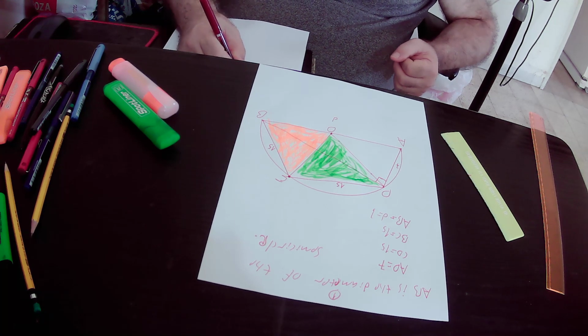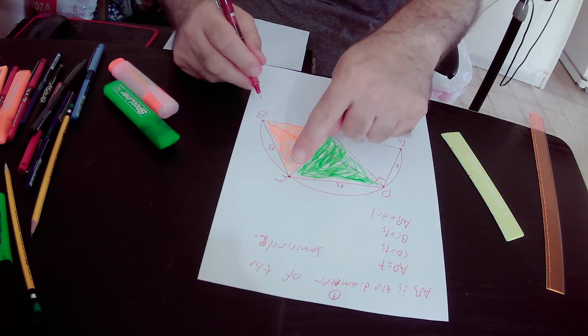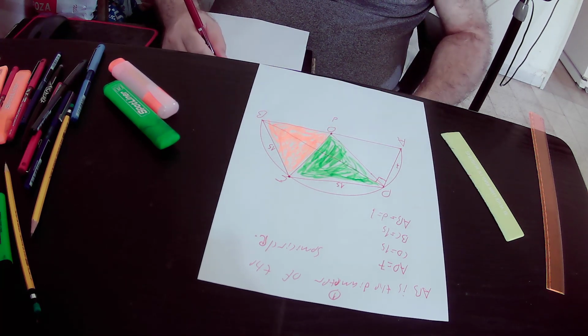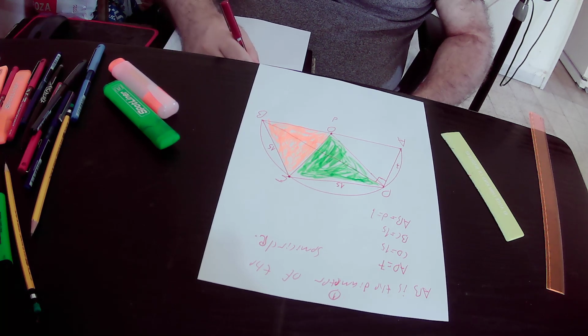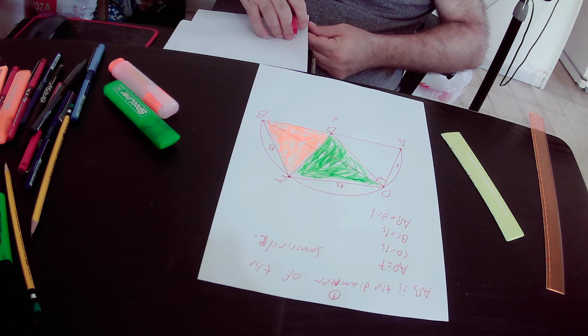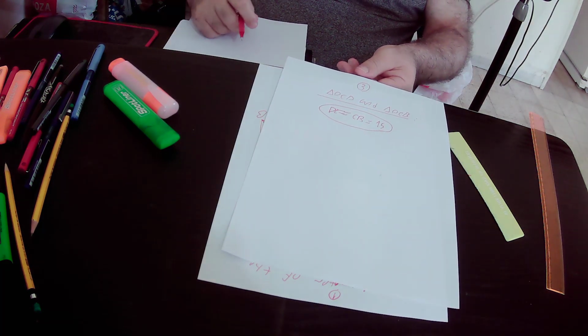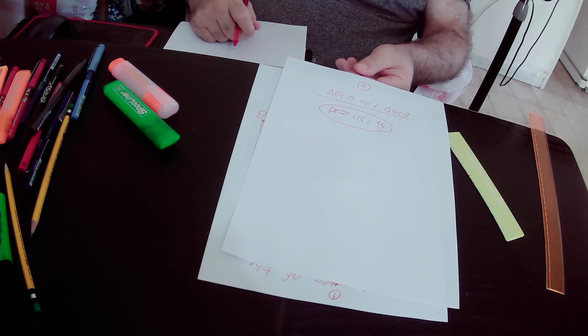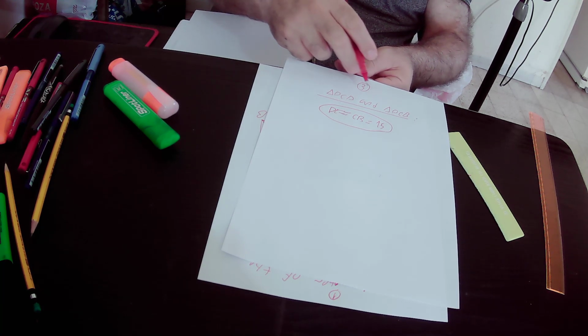Side DC of the green triangle equals side BC of the orange triangle. Both those two sides are equal to 15 units in size.